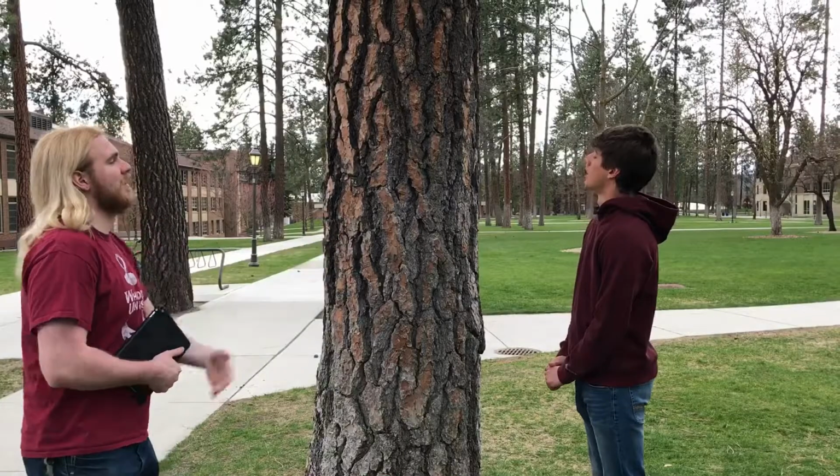In this case, we've devised 3 different tests to determine whether or not each of these trees are in fact pine trees. First of this is a taste test, the second is a smell test, and the third is going to be based on appearance. Here to give an example of this, Luke.